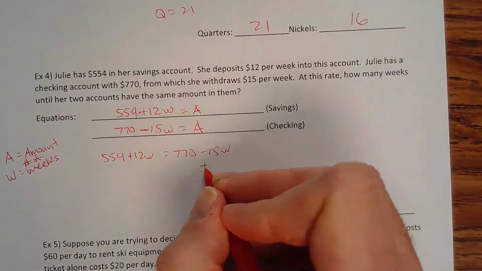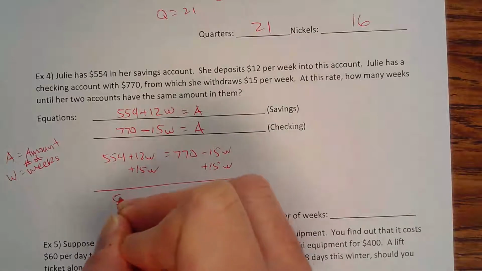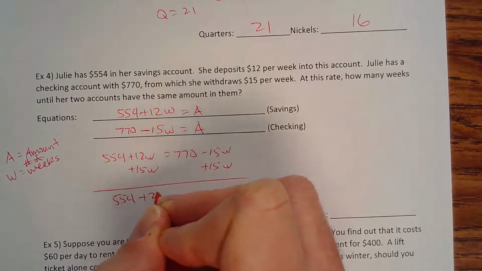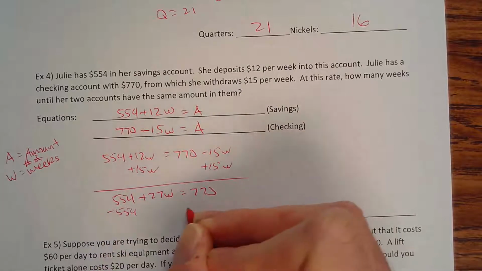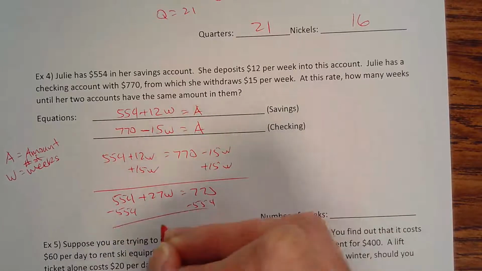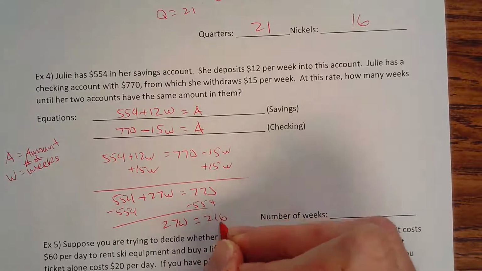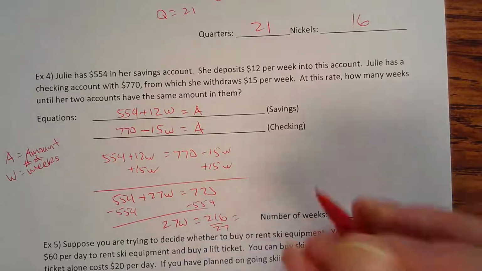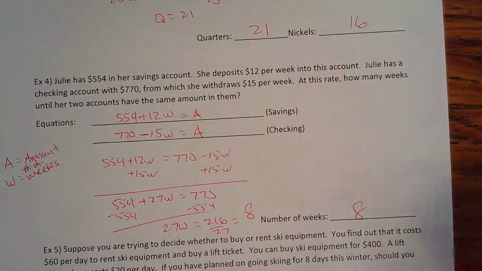I'm going to add 15W to both sides. Subtract 554. And that'll be 216 divided by 27. And I get 8. Okay, now then, all they asked for is the number of weeks. Now, if I want to find the amount, I could plug that back in, but this one I was just trying to find the number of weeks.